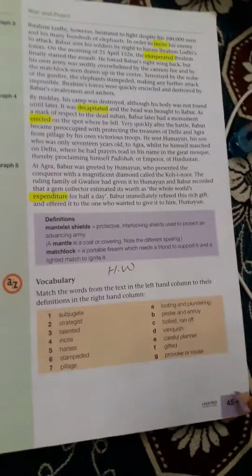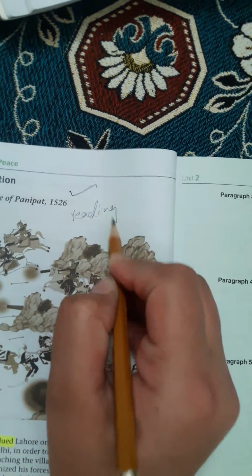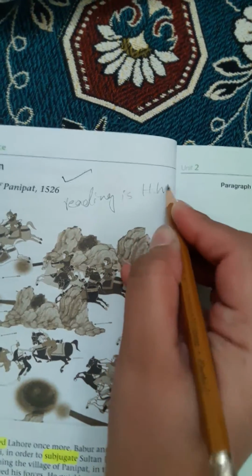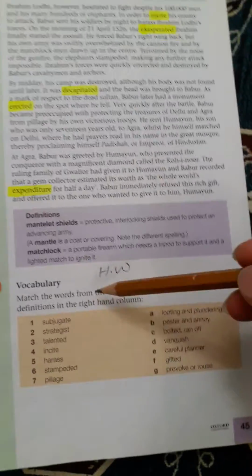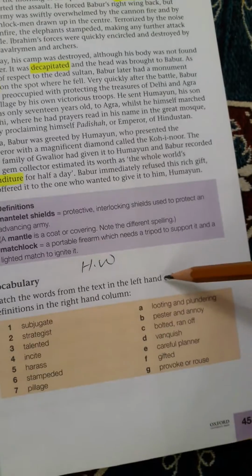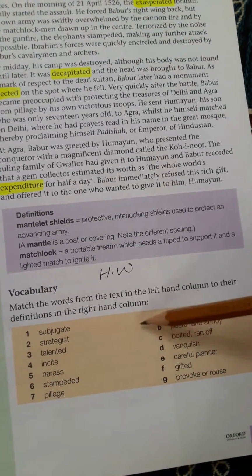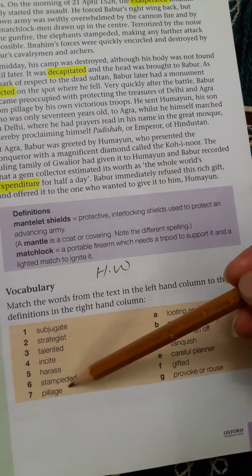the diary is page 44 and 45 is your HW. Do reading of these two pages. Reading is HW. Okay, do reading of these two pages, and this is also your HW. Match the words from the text in the left hand column to their definition in the right hand column. Use a dictionary, find out the meanings of these words, and then you can do this, match the columns easily. This is your HW.